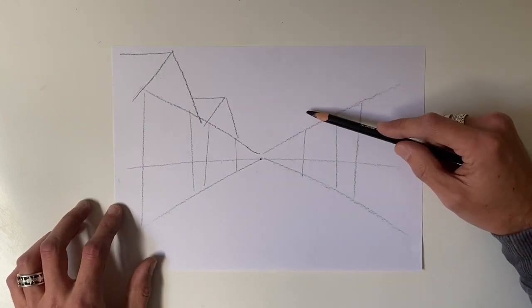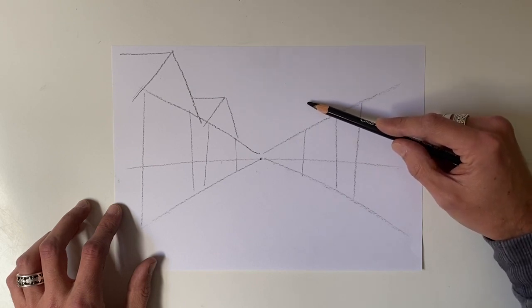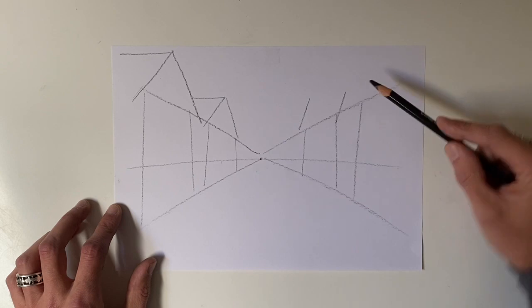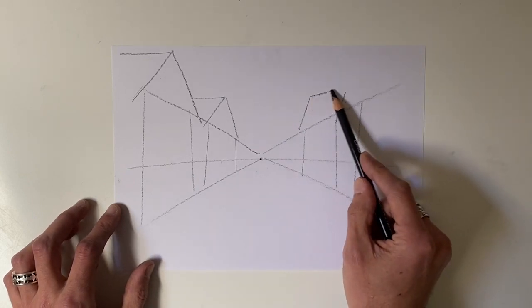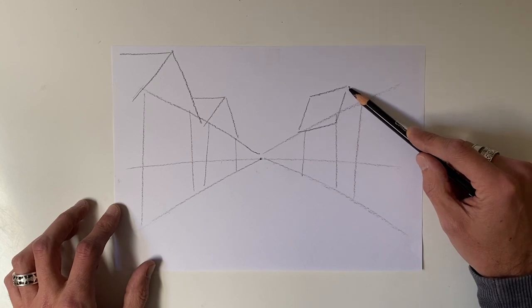And then I might change it up a bit on this side, and this roof is going to face the other way.